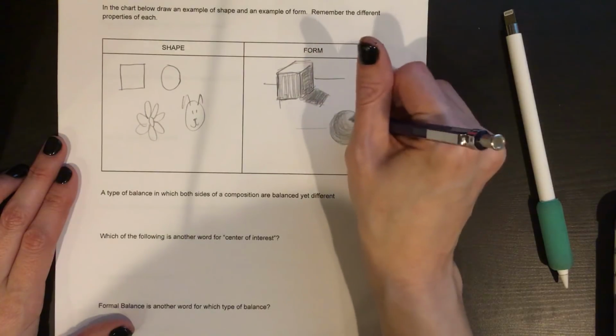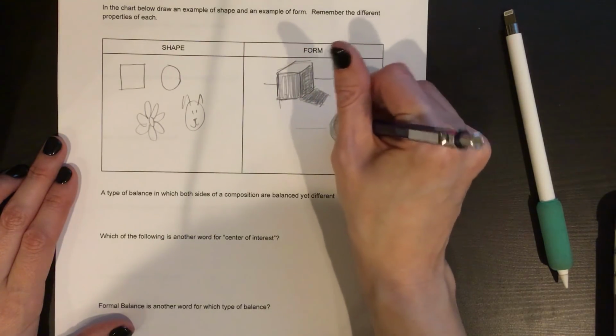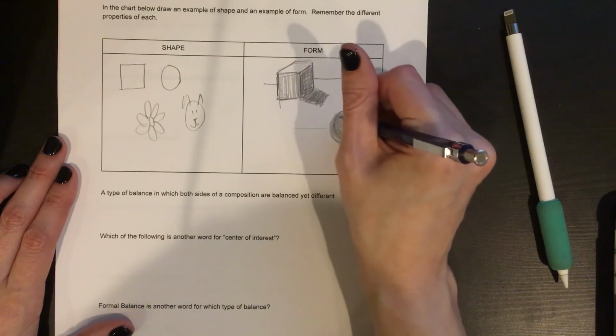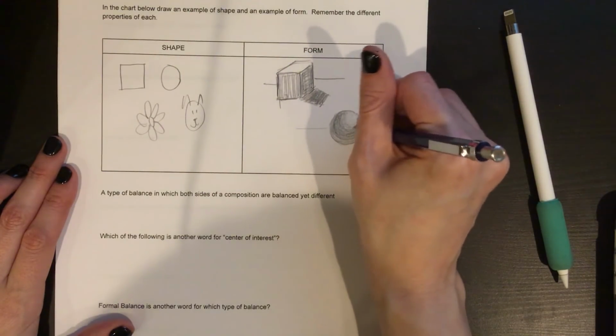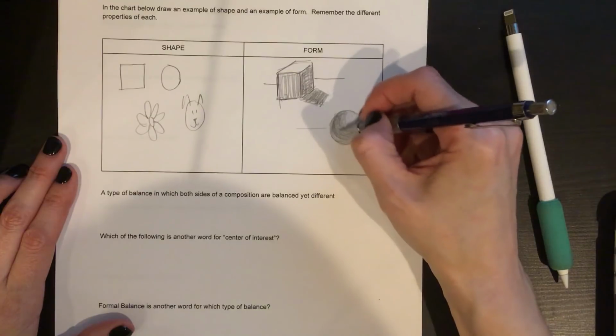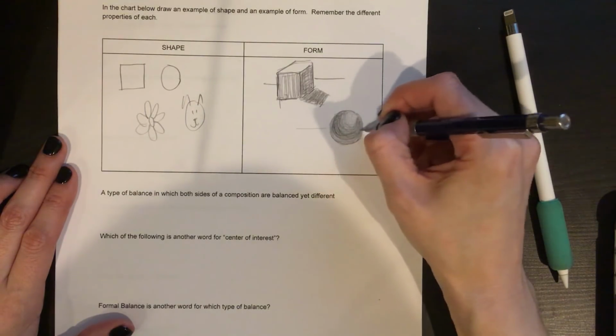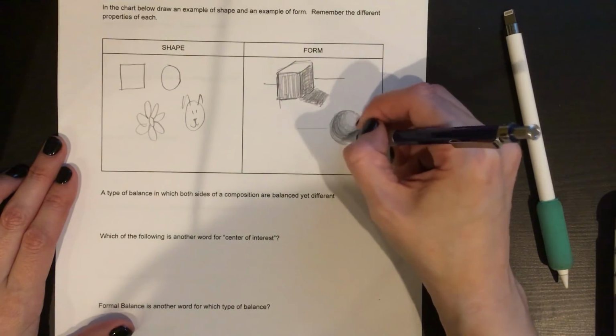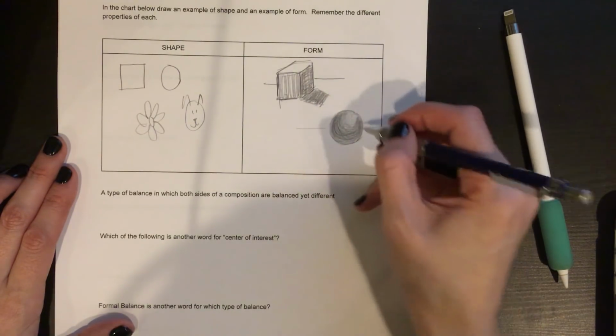If you find that drawing a sphere is a little bit too challenging for you, you might want to stick with the square or the cube as your example, simply because it has more precise edges, some find it easier to draw.